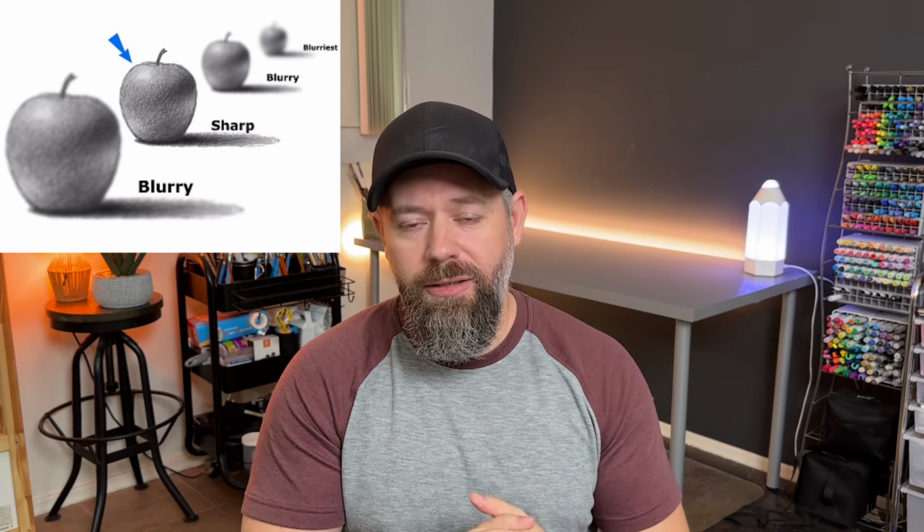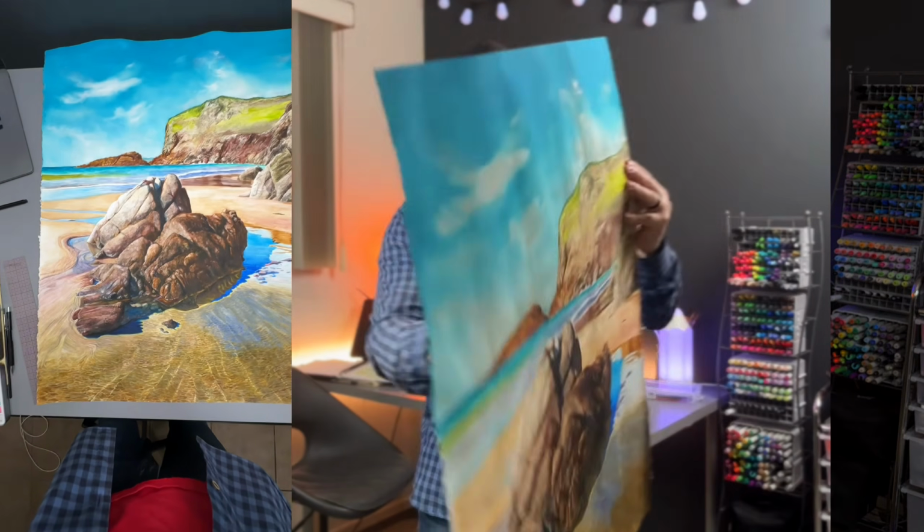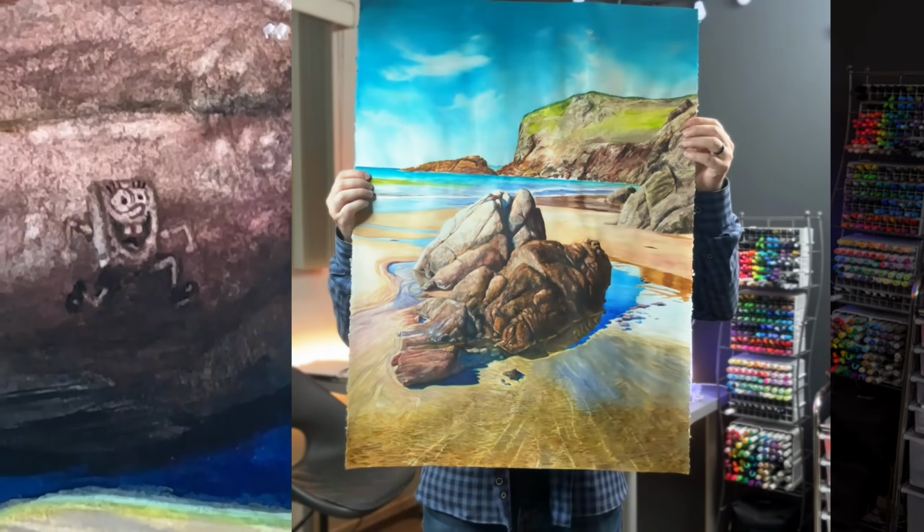If you're interested in knowing how to create depth in your paintings, then let me know in the comments because I'll make a video specifically for that. So I painted it and I love how it turned out. I even added some more clouds and SpongeBob for good measure.